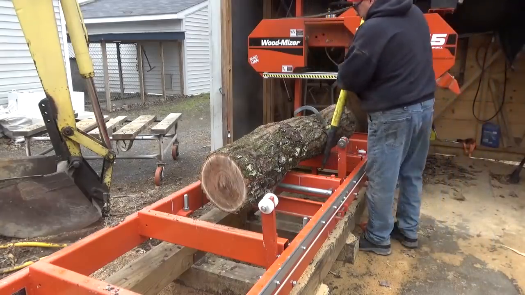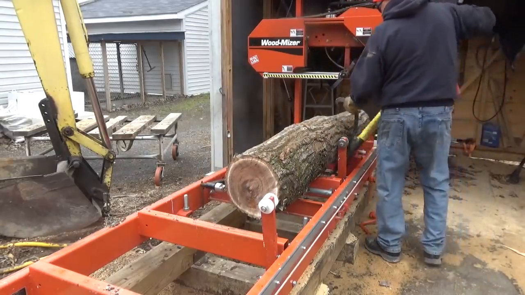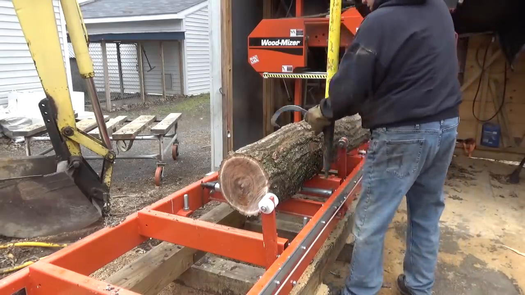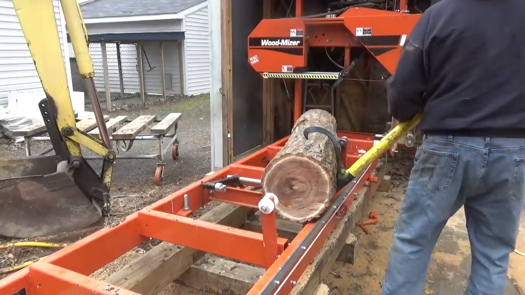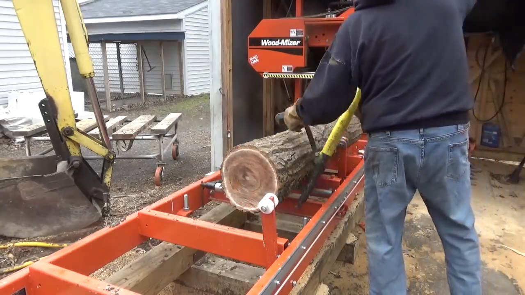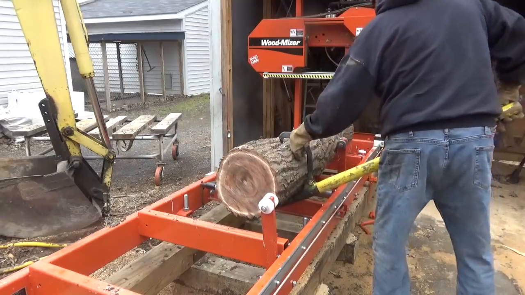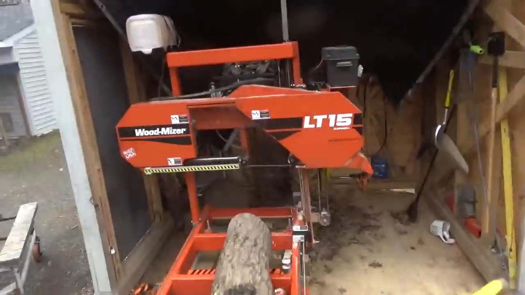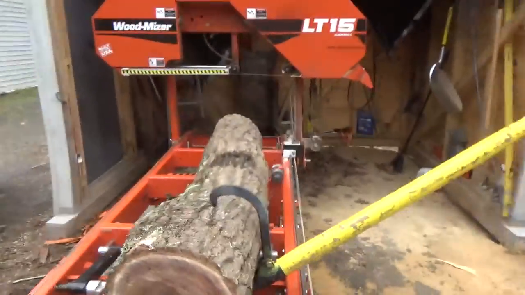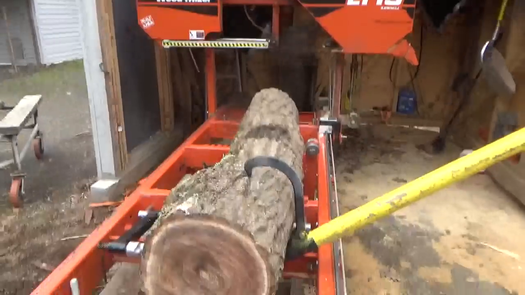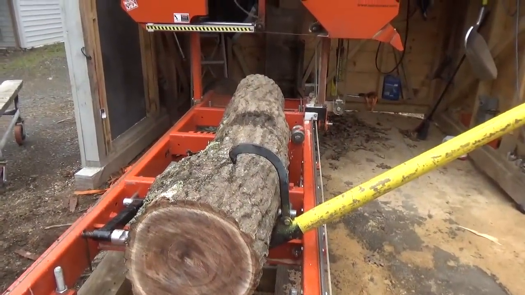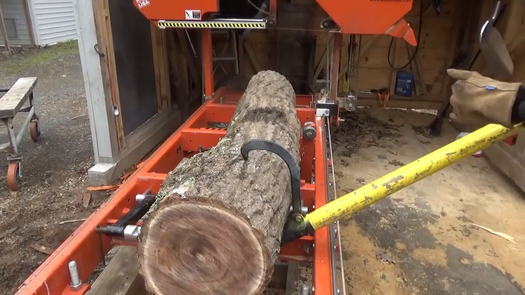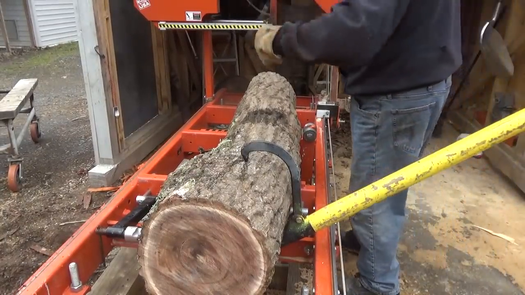Alright, so let's turn this. Now that looks like the high spot. So that's the concave part of the log. So I have that to the side there. Let me just put you inside here so you can see a little bit closer. Okay, so you can see that the log is bent like this.